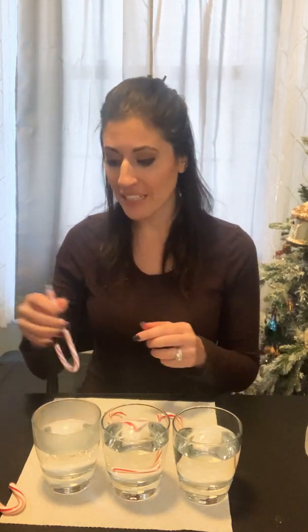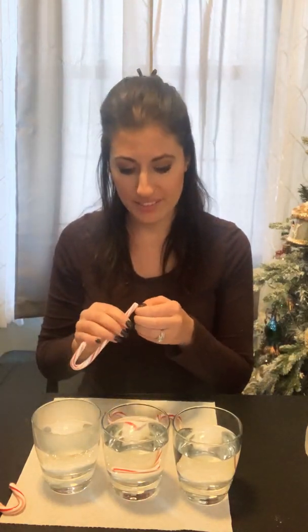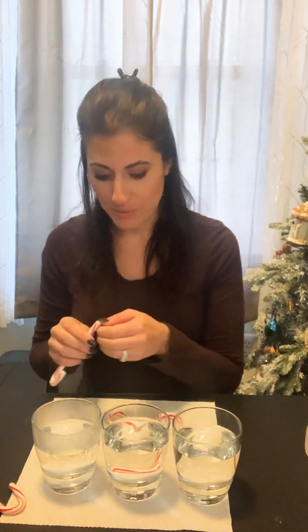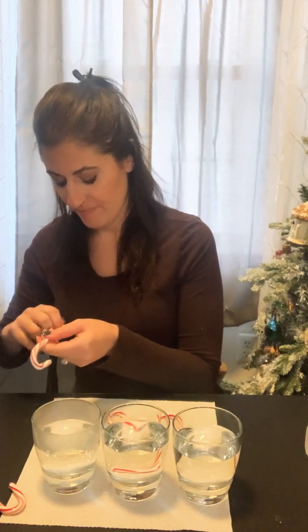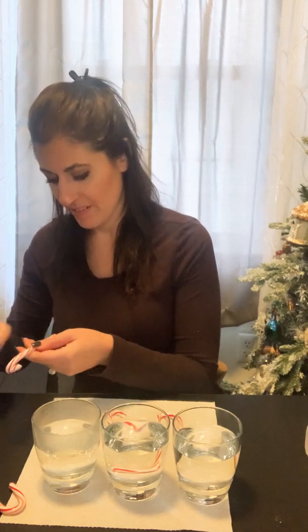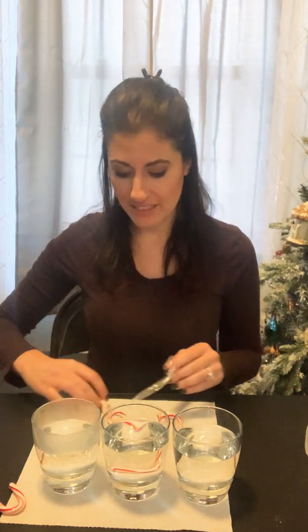Let's get started. So I'm going to need 3 candy canes that are unwrapped. I have 2 that are unwrapped. Let me unwrap a 3rd. And we will find out. We have many guesses as to what will happen. Let's see. Now I wonder if putting the candy cane in different temperatures of water will make different things happen to the candy cane. What do you think?